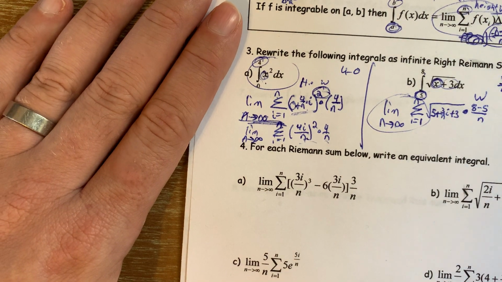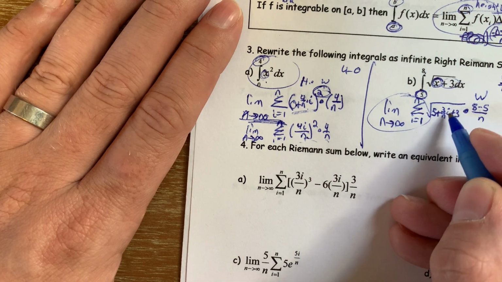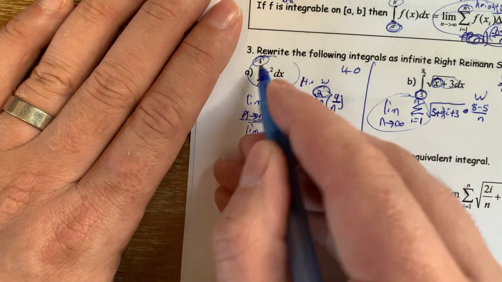Now, I'd like to point out that when you get to n, you can see that you'll be at the end of your integral.